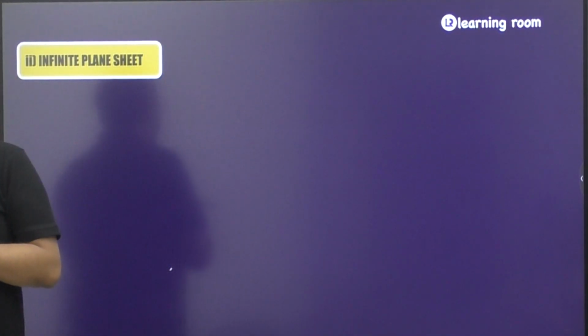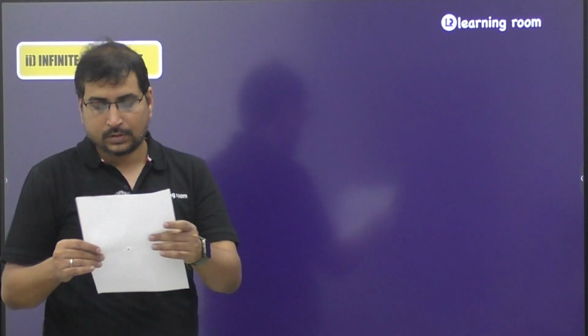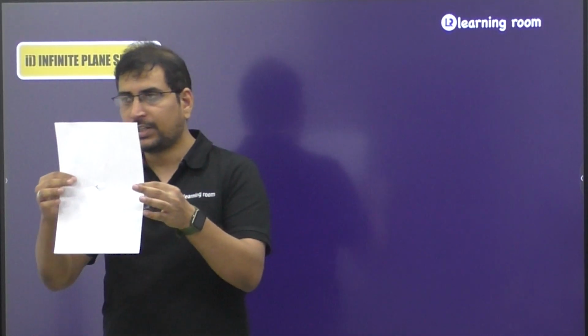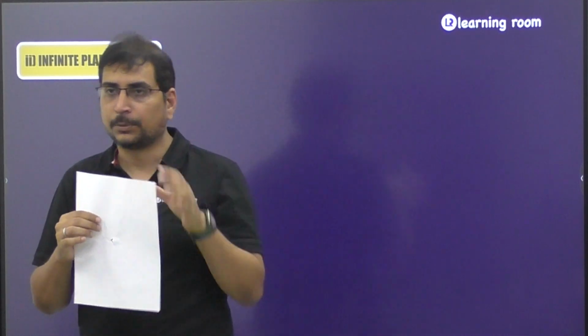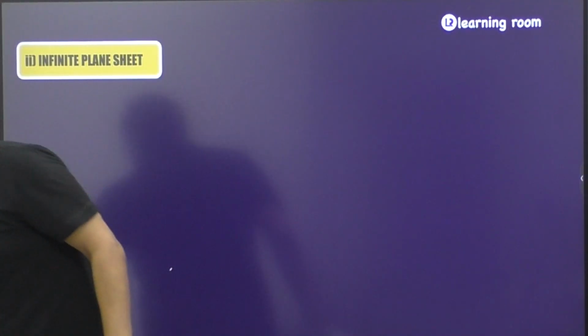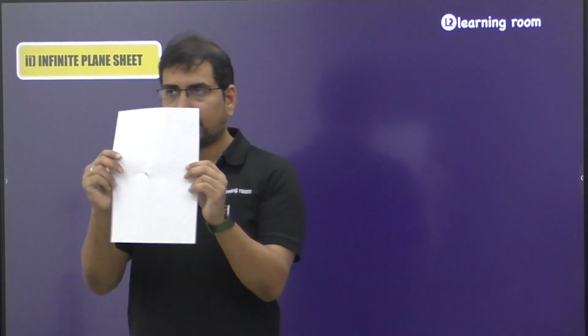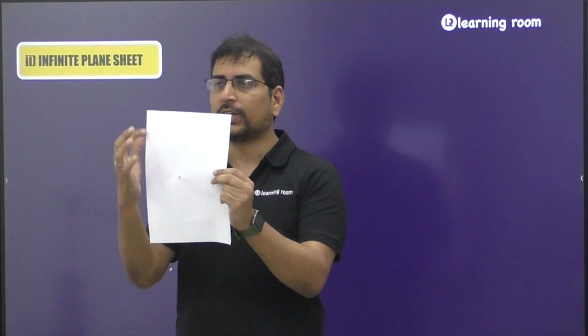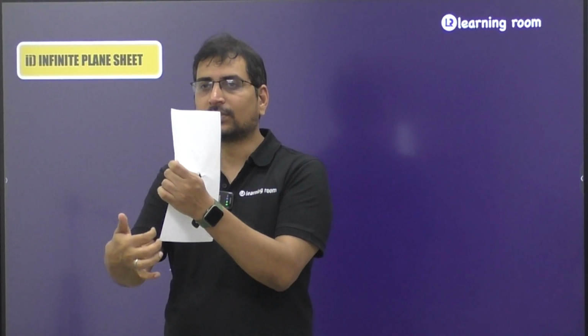So as the name suggests, you have a plane sheet like this. Let's say we have a plane sheet on which the charge is uniformly distributed. So it is distributed on both the sides. If you observe, when you look at the sheet in this way, if I directly show it to you, it is taking the shape of a rectangle. If I place it like this, in the projection view, you will be able to see only this line.